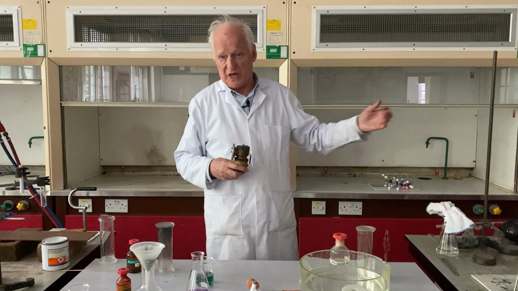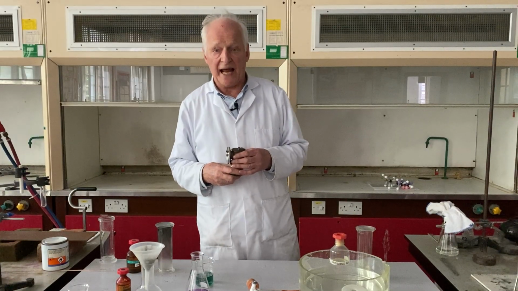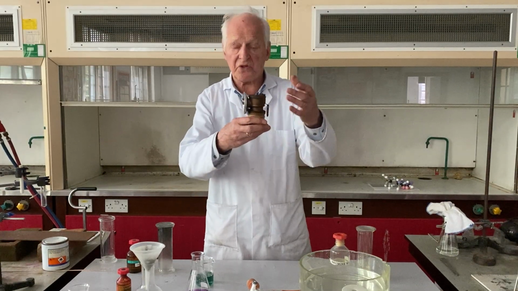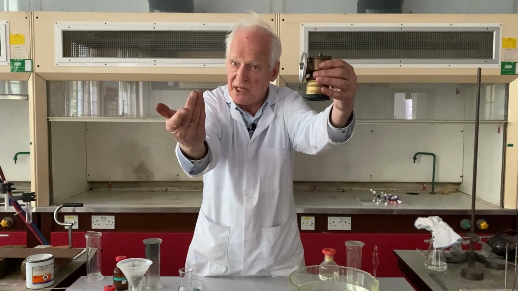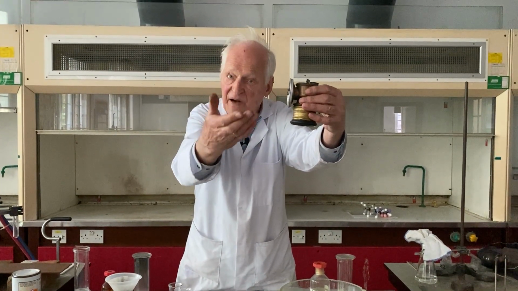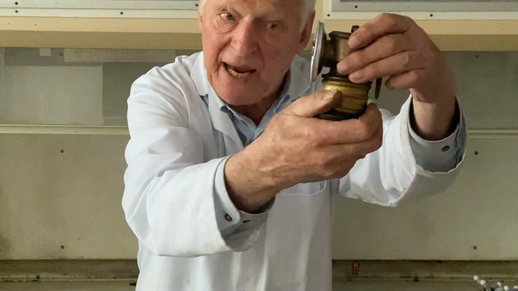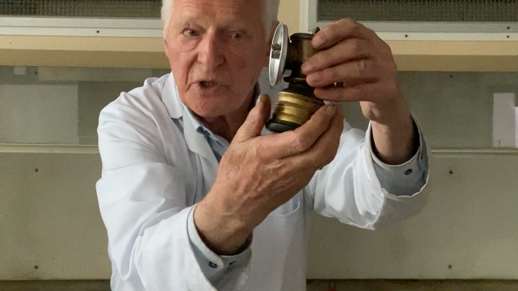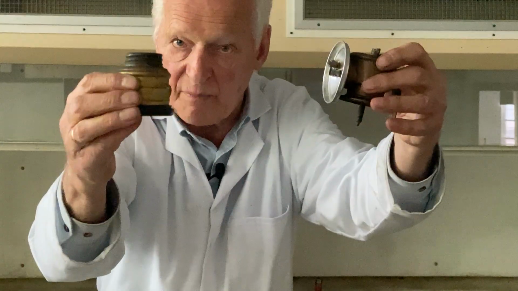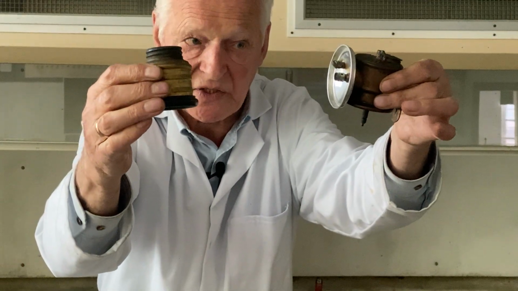And in fact, those cycle lamps there, which I showed you, had actually predecessors. And what I've got here is a miner's lamp. I'm not going to be showing you the flame, but I'm going to show you how it's made. And it's made like this. We have a bottom, which we have here, which is filled with calcium carbide. So calcium carbide is placed in there.